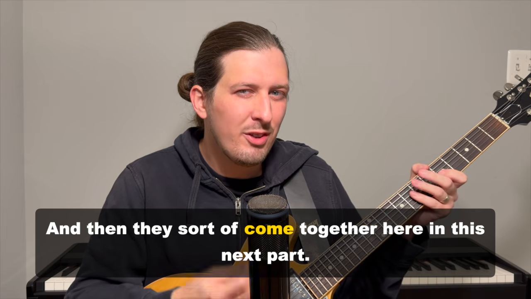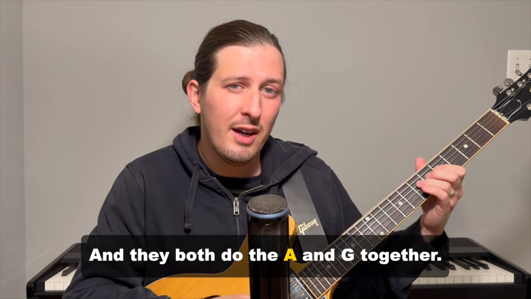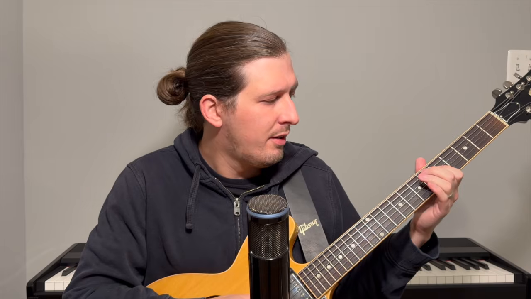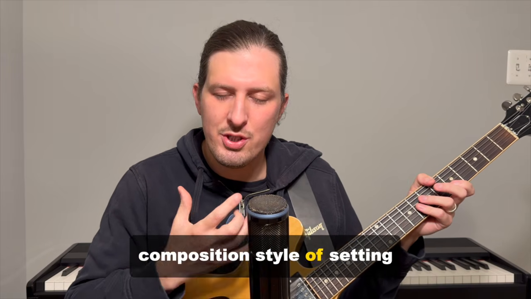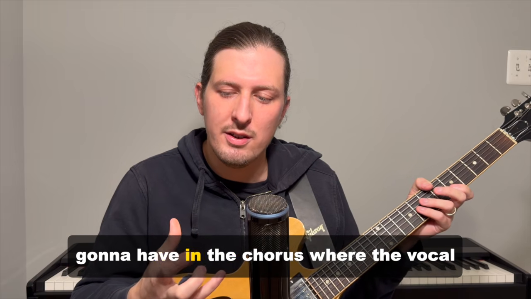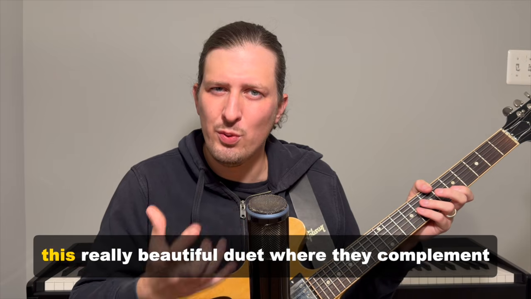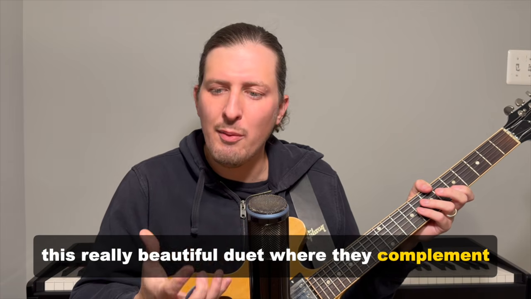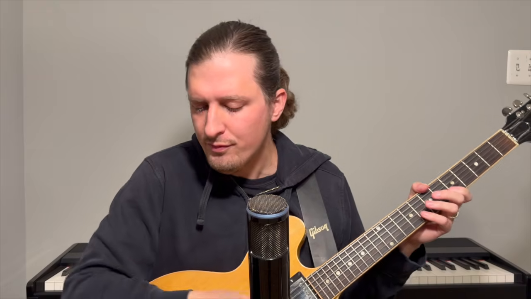Beautiful. And then they sort of come together here at this next part. And they both do the A and G together. So it's a really great composition style of setting up this decoupling that we're going to have in the chorus, where the vocal melody sets up the guitar in this really beautiful duet where they complement each other and then also harmonize with each other. So let's listen now.